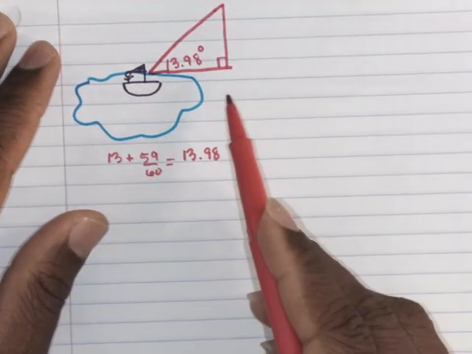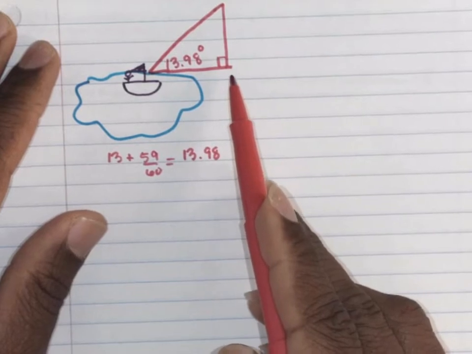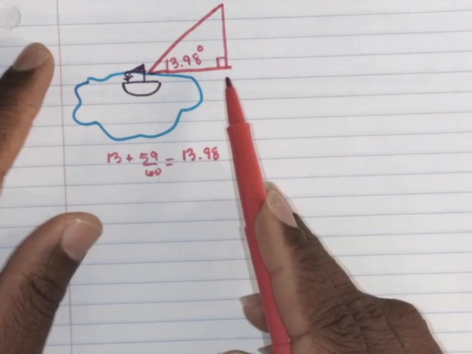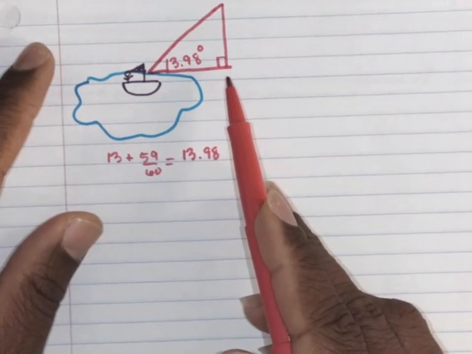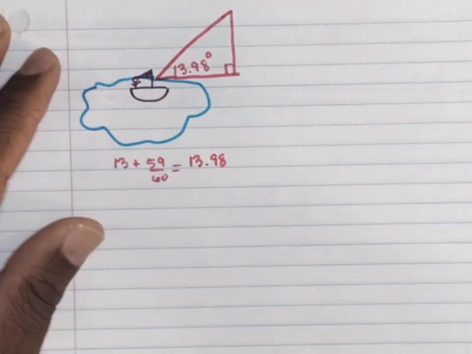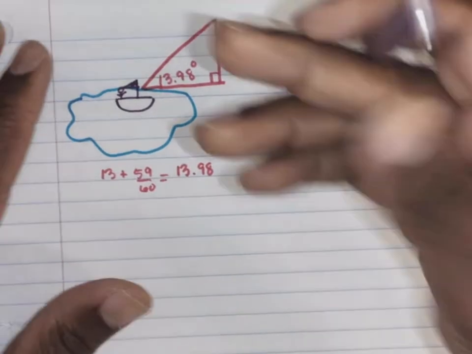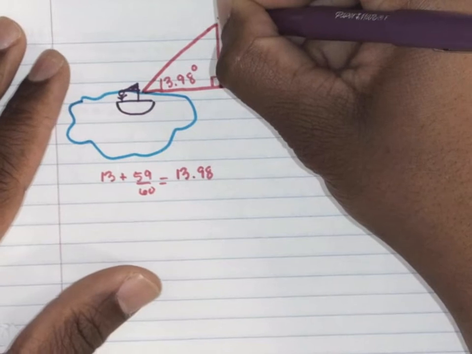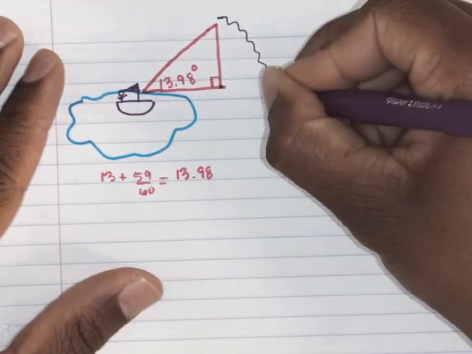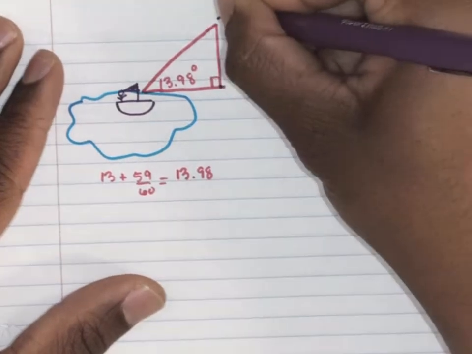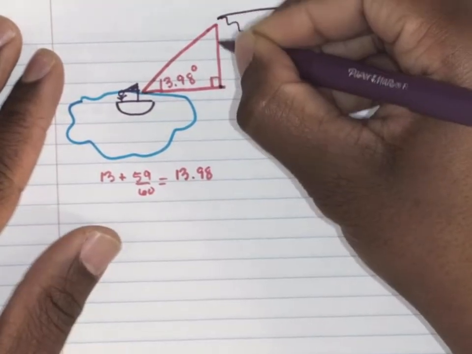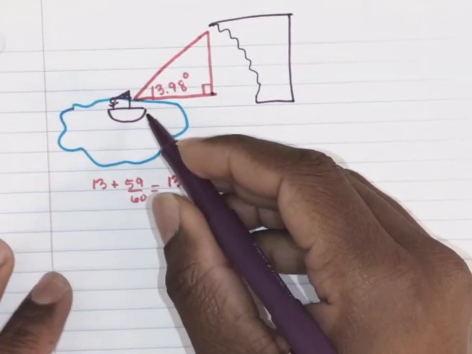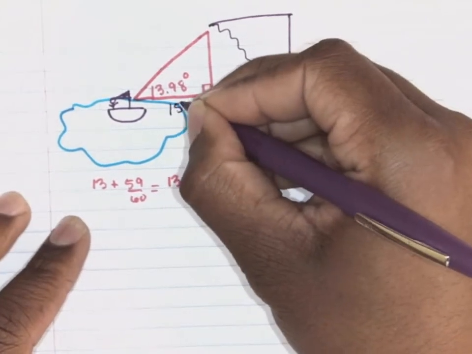And then it says the bottom of a cliff. Says the base of the cliff is 1,588 feet from the boat. How high is the cliff? So the edge of the cliff would be here. If we were to make something that looked like a cliff, maybe the cliff is right here, and then it comes up here. So from the edge of the cliff right down to the lake, tells me this is 1588.